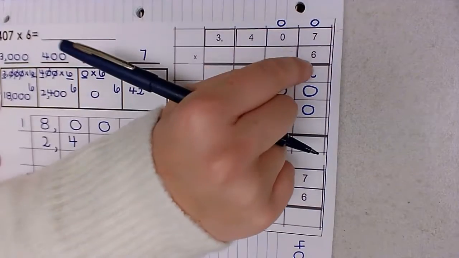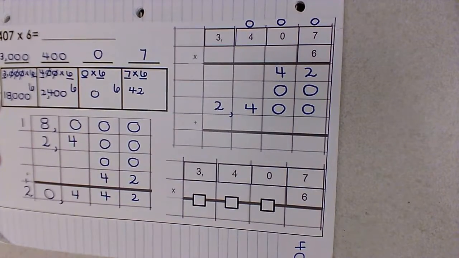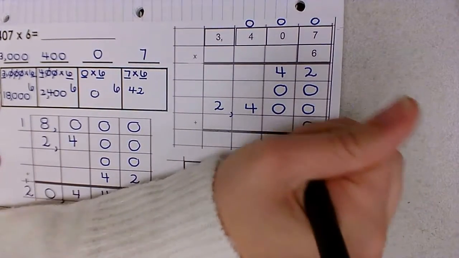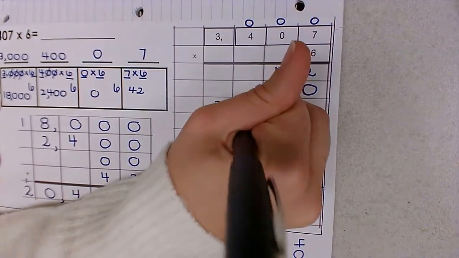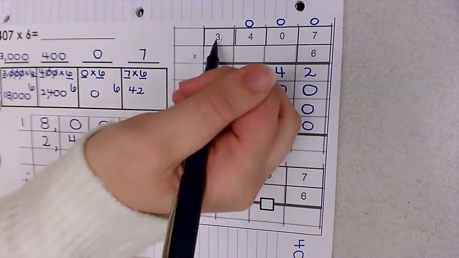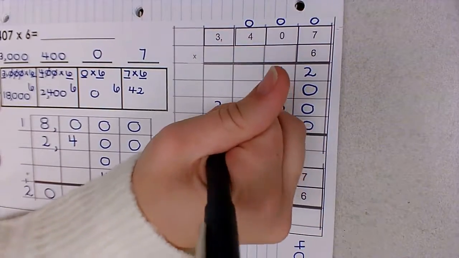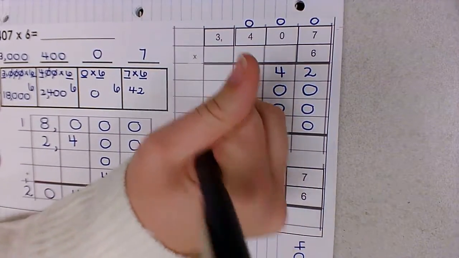Now we're going to multiply 6 times 3 thousands. I have 3 zeros. Now let's multiply 6 times 3. 6 times 3 is 18.